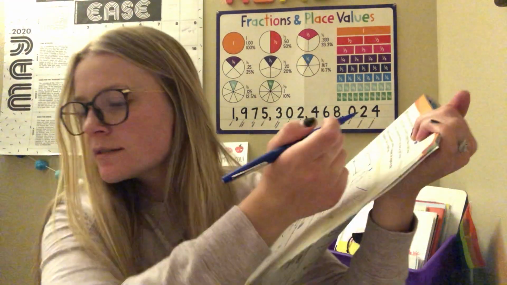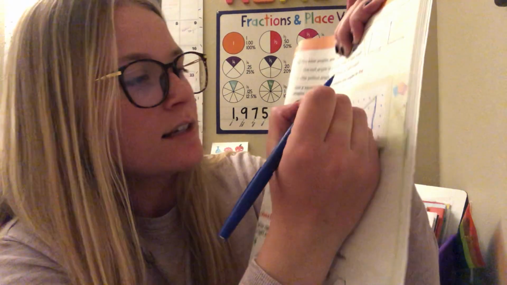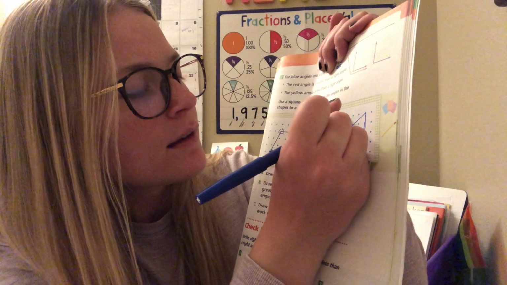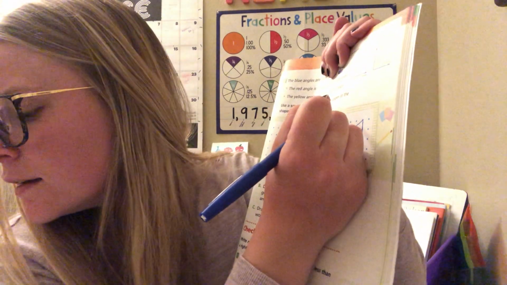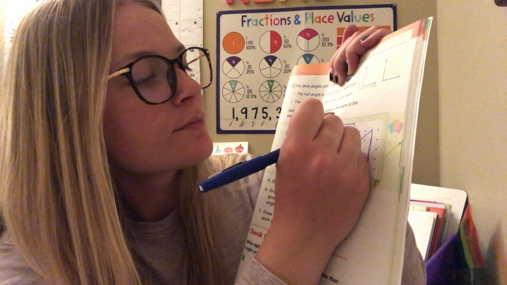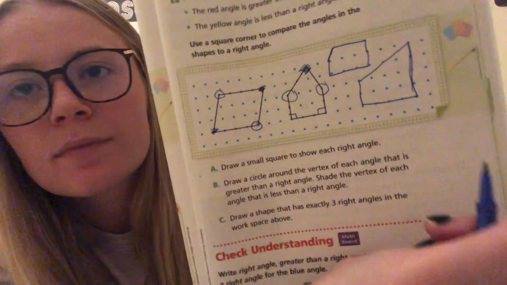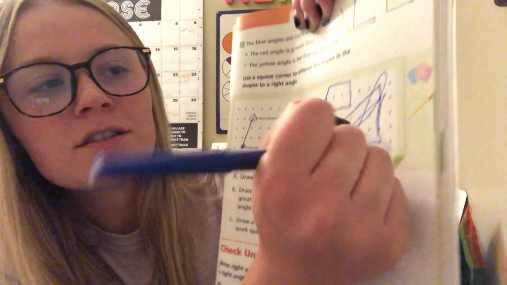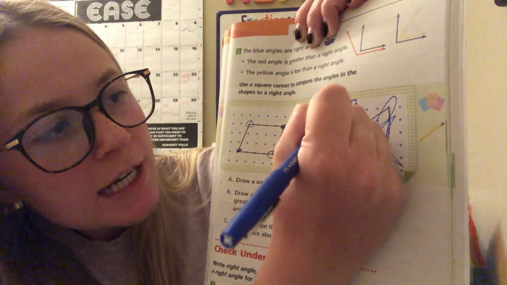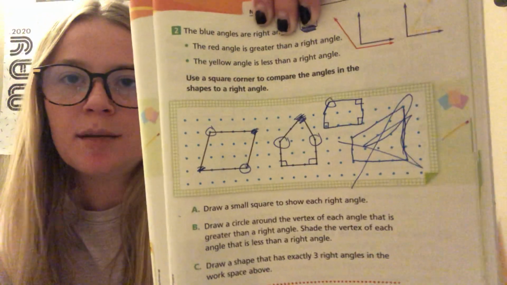Let's see what the book does. Oh, okay. That's what the book did. Don't do this one, because then we have right, right, right, obtuse, or greater than a right angle.